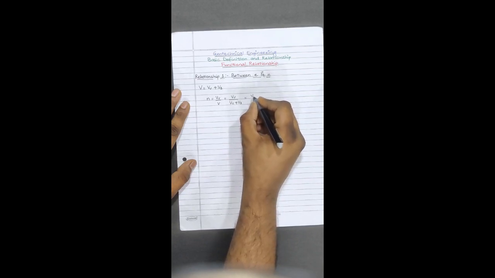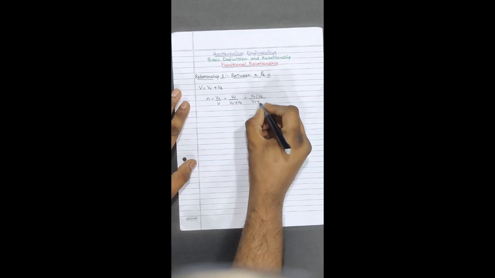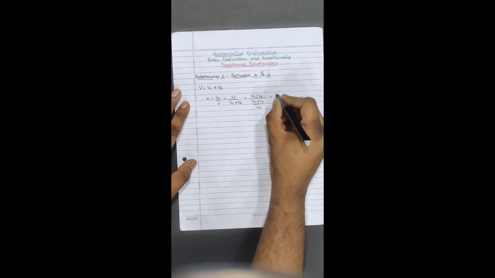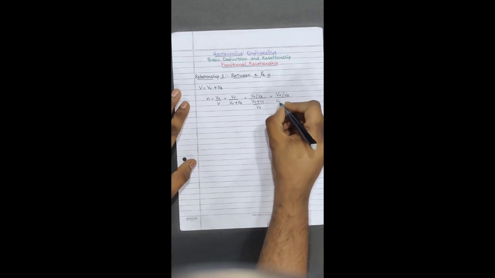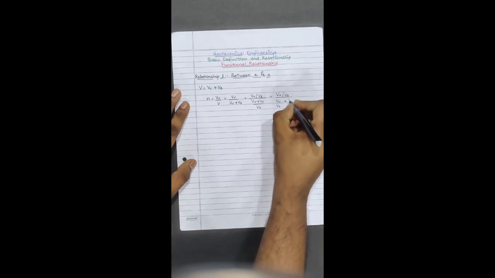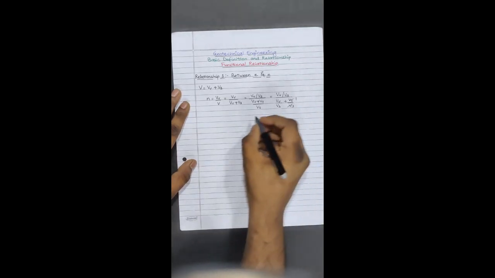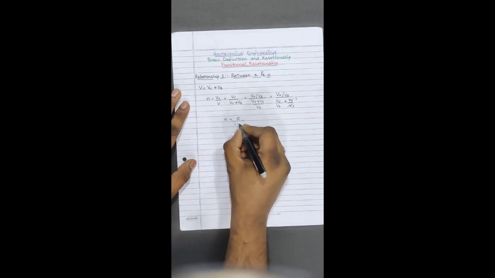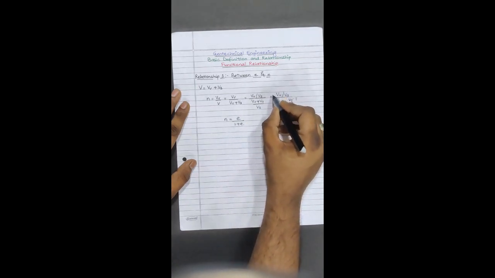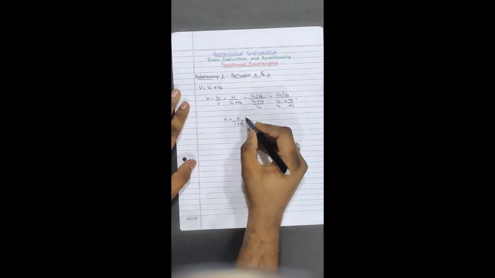So it can be written as Vv upon Vs upon Vv plus Vs divided by Vs. On further simplification, it can be written as Vv upon Vs upon Vv divided by Vs plus Vs upon Vs. So it gets cancelled out, and hence we can say n is equal to e upon 1 plus e, because by definition volume of voids upon volume of solids is the void ratio.